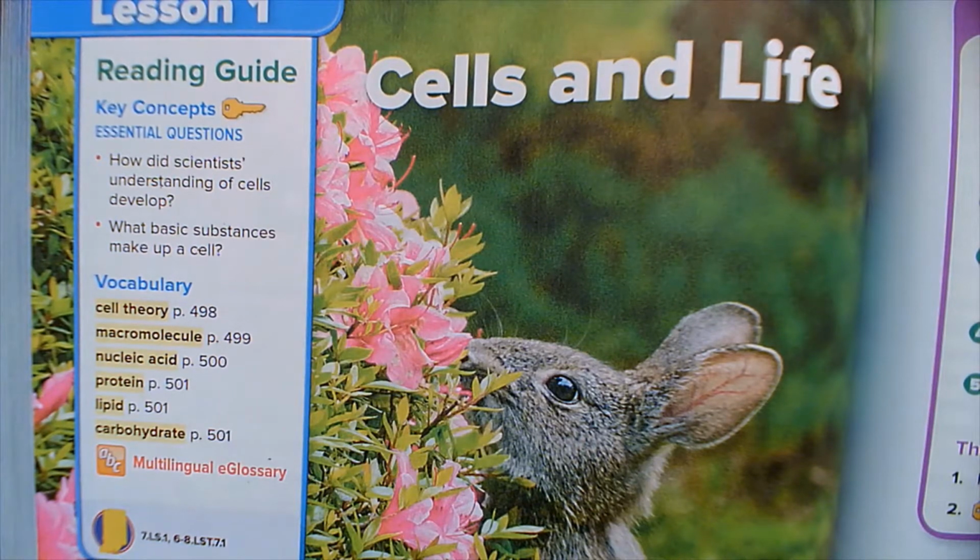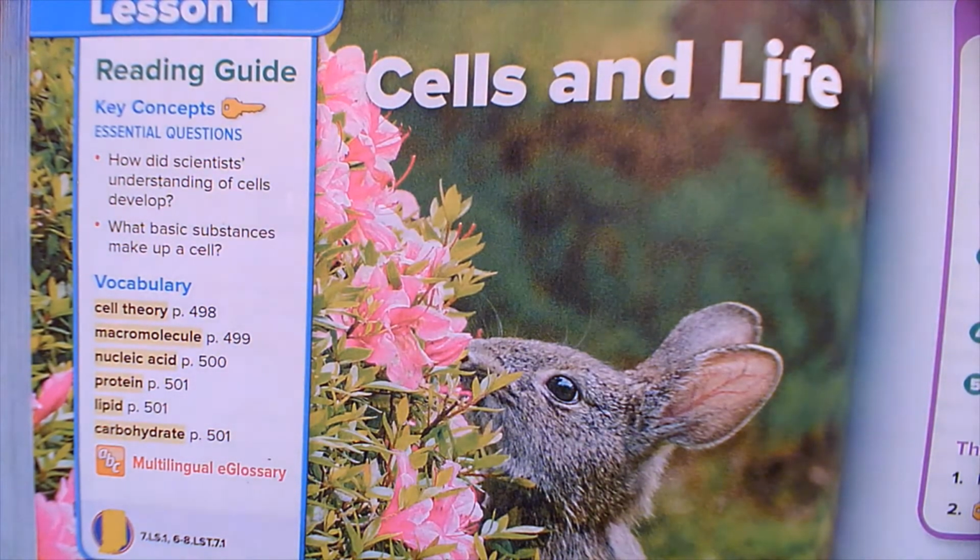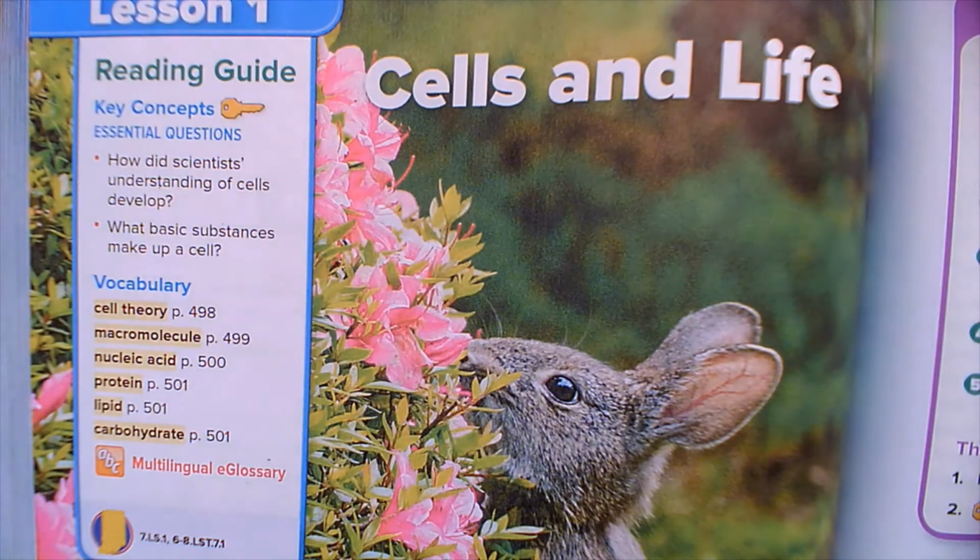Chapter 14, Lesson 1, Cells in Life. Let's look at our reading guide, our key concepts. Our essential questions are: how did scientists' understanding of cells develop, and what basic substances make up a cell?